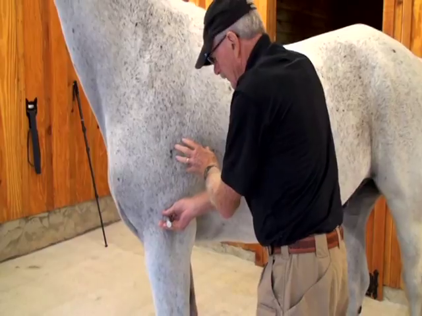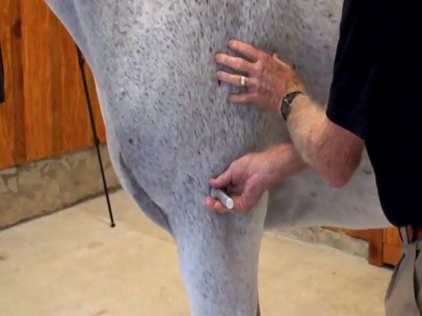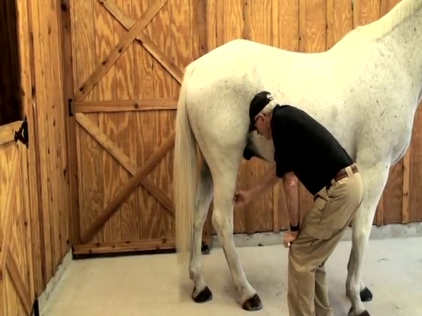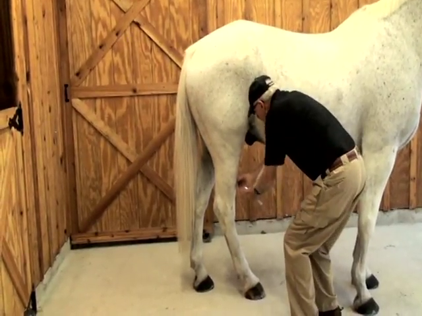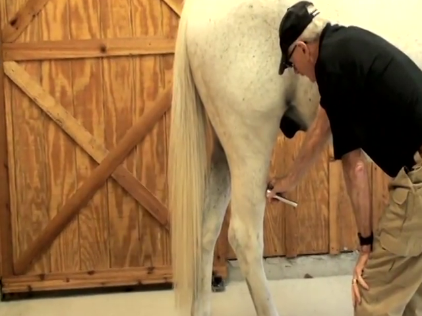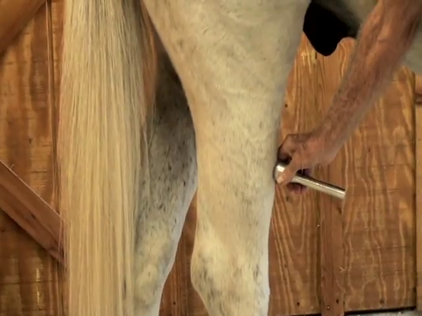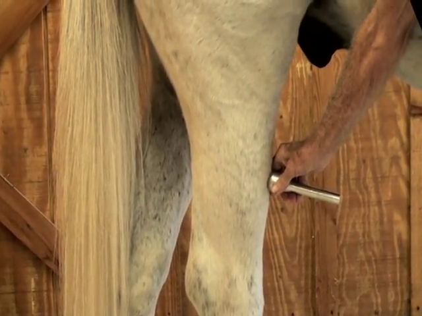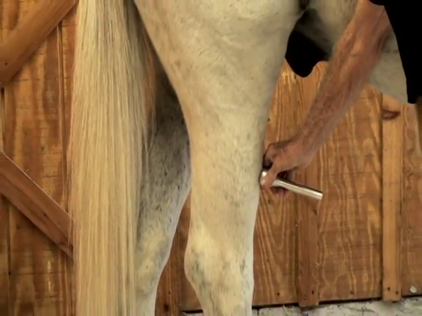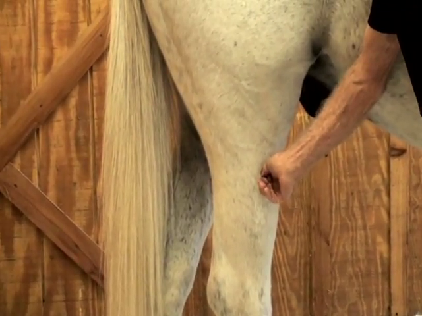This point is also on the large intestine channel or meridian, and it's large intestine 11. The next point that we're going to do is a master point called stomach 36. And this one has a very good effect on the GI tract. And then the other point that we are going to do here on the hind limb is gallbladder 34, which is located in this area right here.